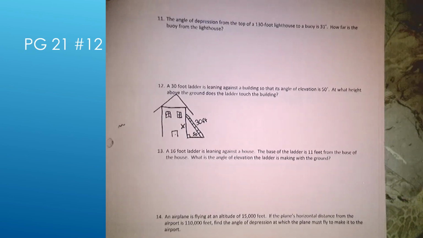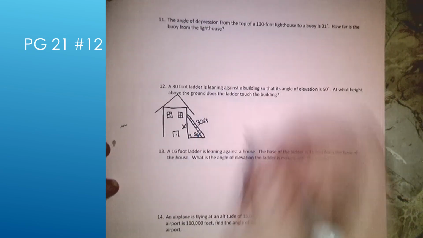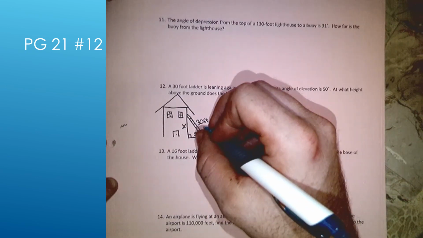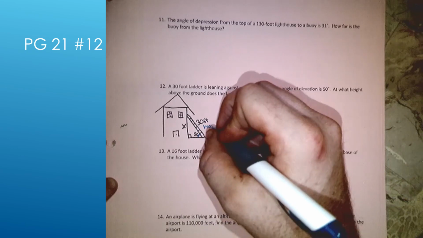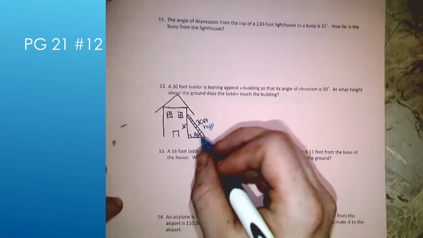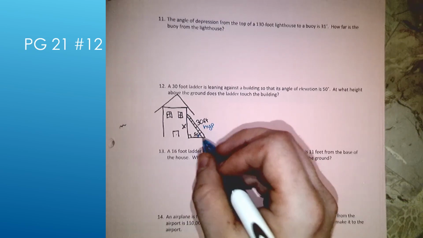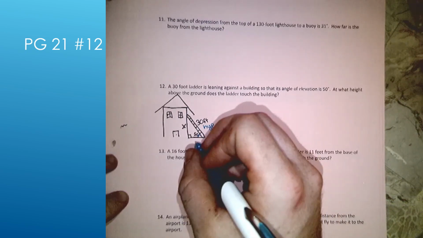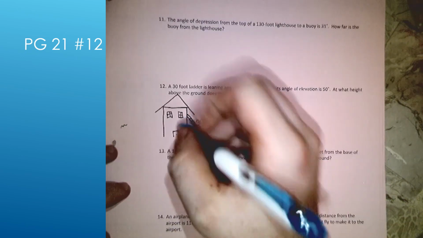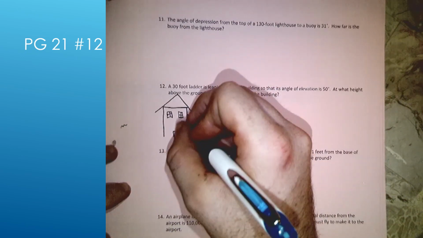In order to do this, we're going to have to figure out which trig function we're going to use. And we need to label our hypotenuse, adjacent, and opposite based off of this angle here. So hypotenuse is always going to be across from the right angle. It's going to be our longest side. So the 30 feet is our hypotenuse. The adjacent, the other side that's touching the angle, that's not the hypotenuse, is right here. And then opposite is what we're trying to find, the x.